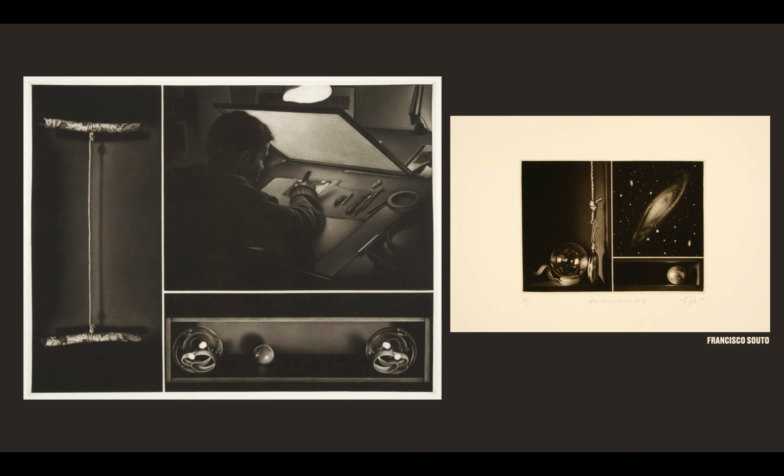We also have Francisco Soto, who has this balance between reality and fantasy. It almost reminds me of a Steven Spielberg movie where it feels a little fantastical or science fiction, but the accuracy with which he renders everything and how meticulously he uses light and dark really convinces us that this could exist in reality.